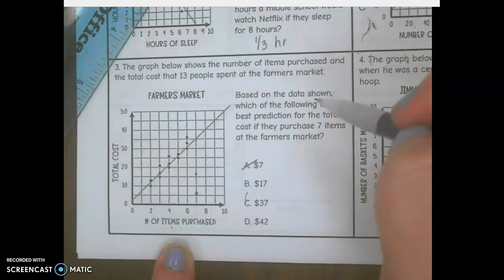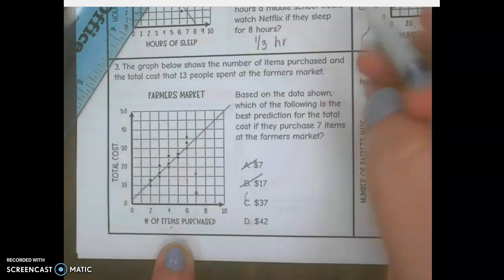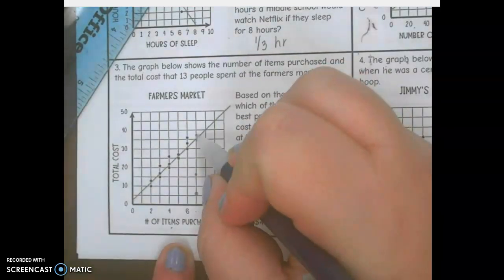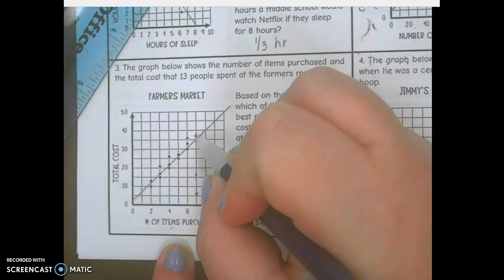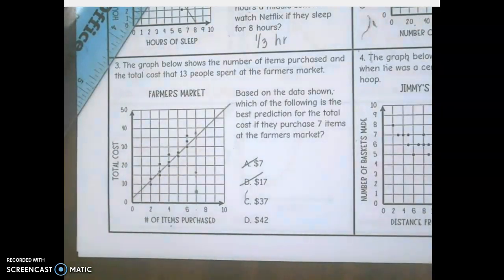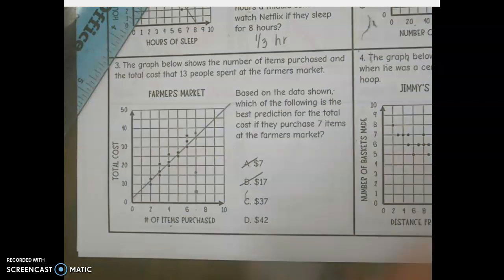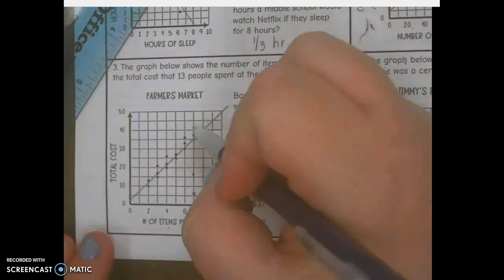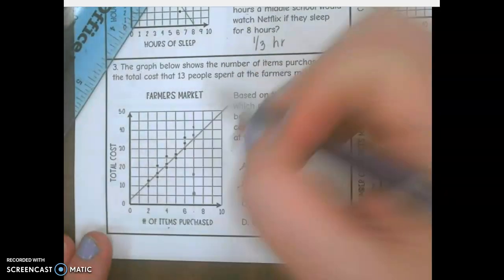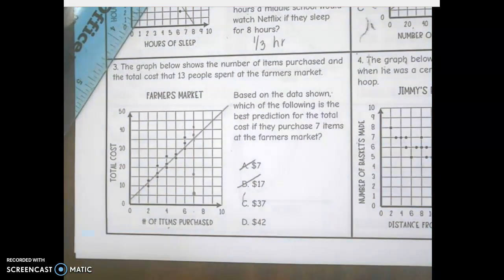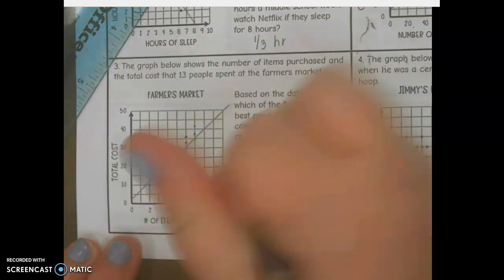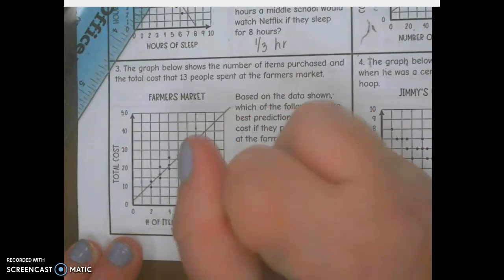It's getting closer to my line, but it's still pretty far off. 37 would actually be closer than that, about there. That fits pretty nicely with my data, but let's check the last one. And then 42. So even though 42 is decently close also, which one is best? And best would be C, 37.